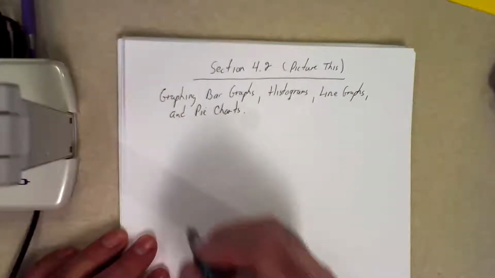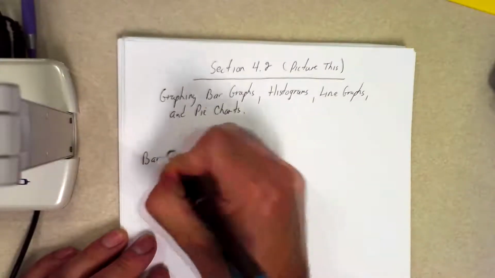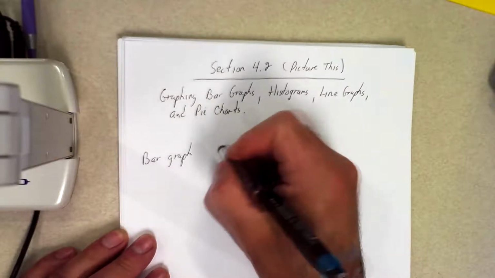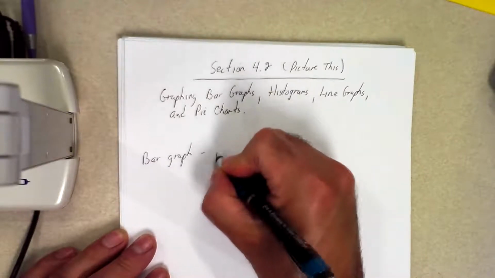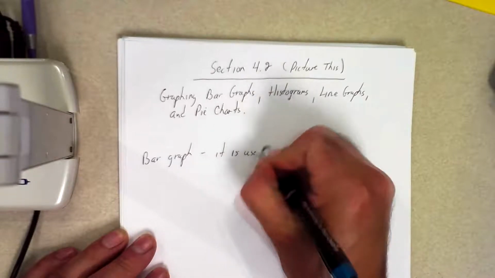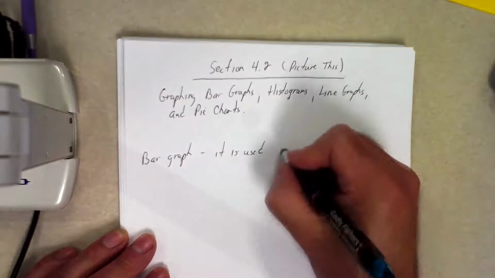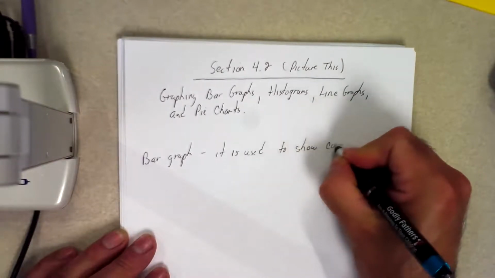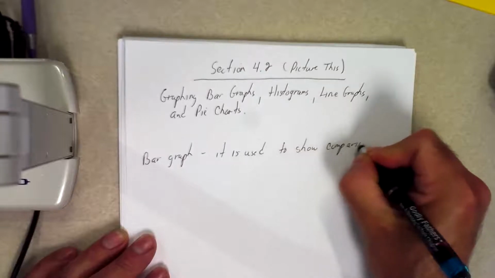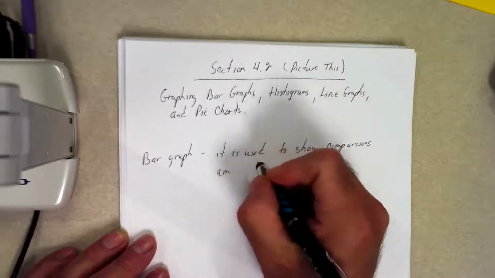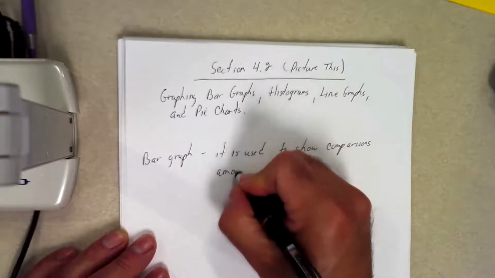Okay, so let's go through a bar graph. So what is a bar graph? A bar graph is used to show comparisons among several different data.